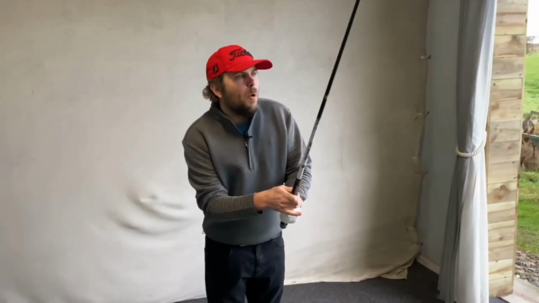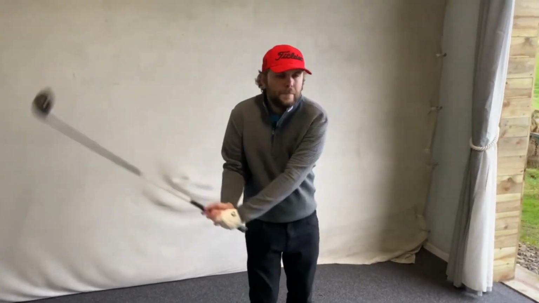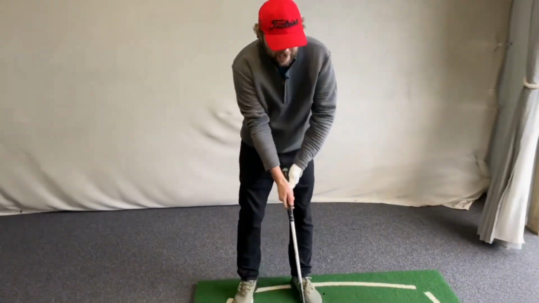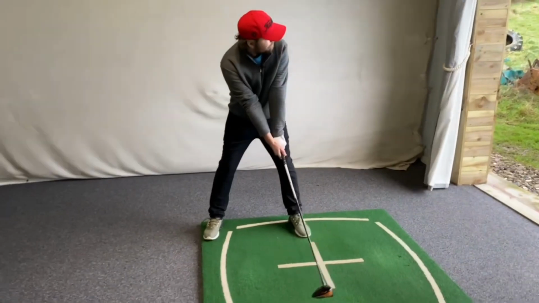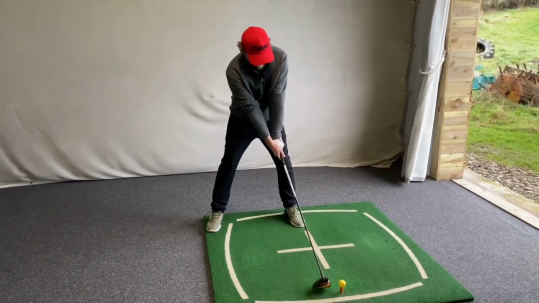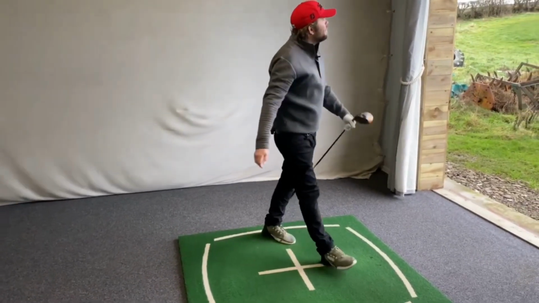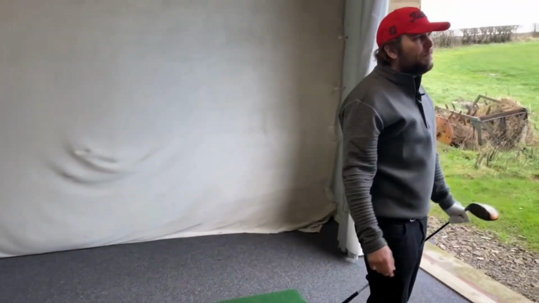Driver's out then, so what are we expecting the low point to be? I want you to hit a driver and see. Just hit one the way you normally do. Okay. That is poetry in motion.